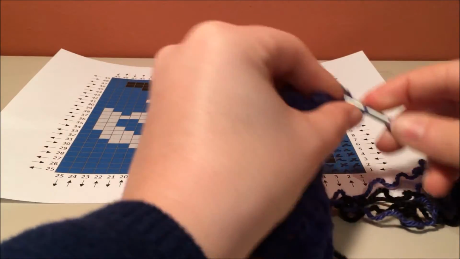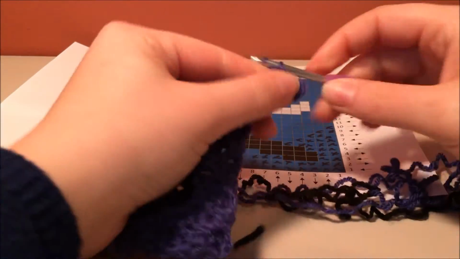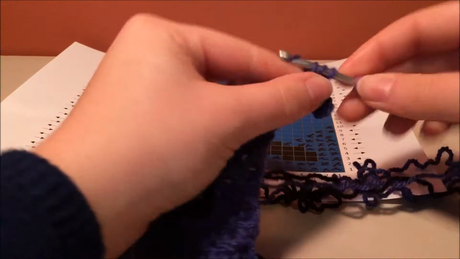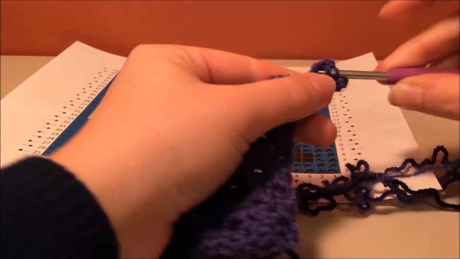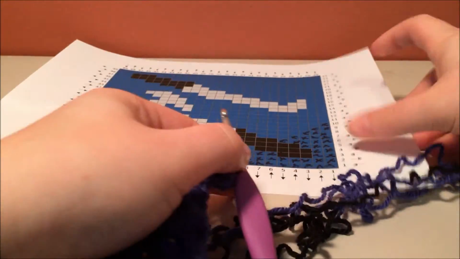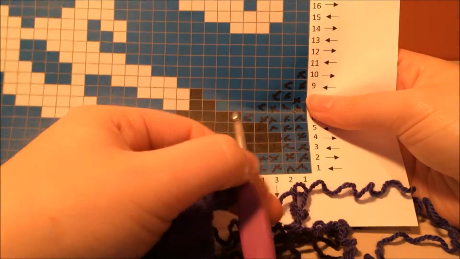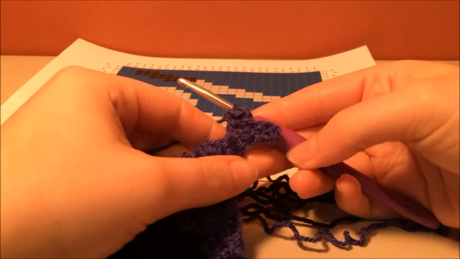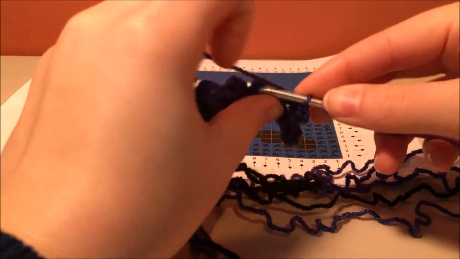Then join to the next block with a slip stitch, chain 2, and keep on going down. So we're doing, again, 5 blocks according to the graph here, 5 blocks in this section of blue. So we've got 2 blocks there. Keep going.